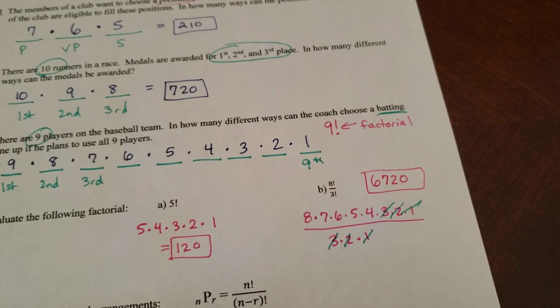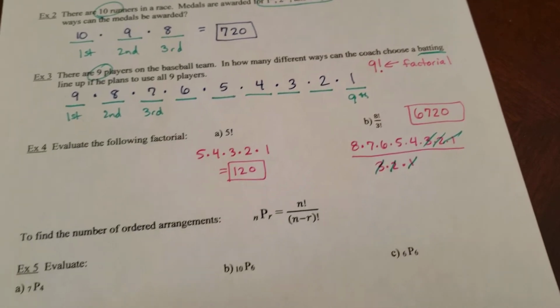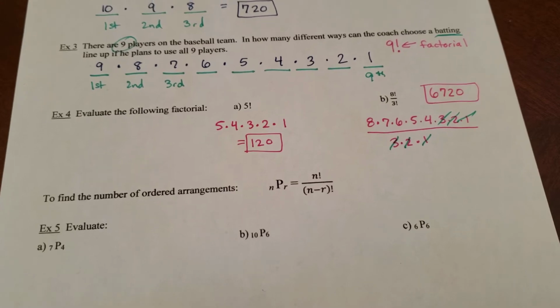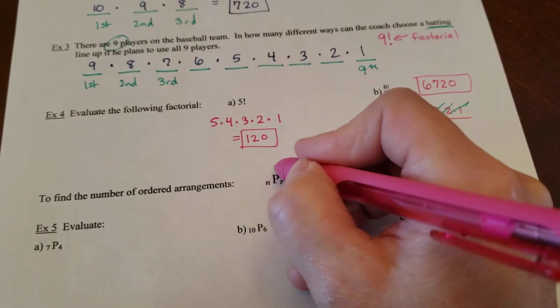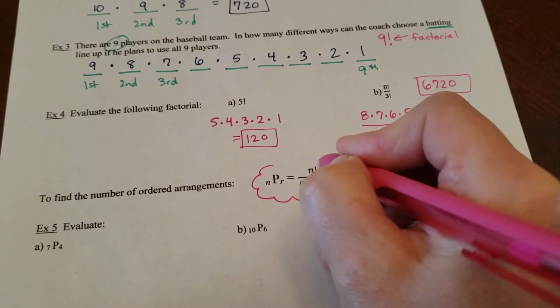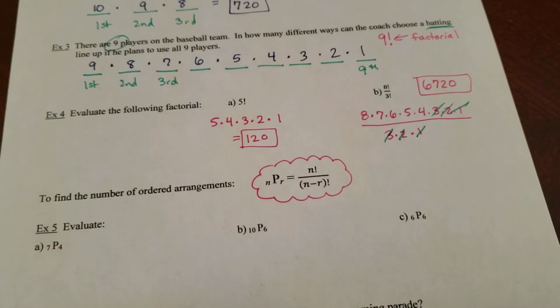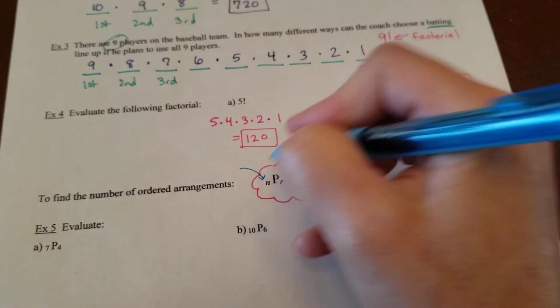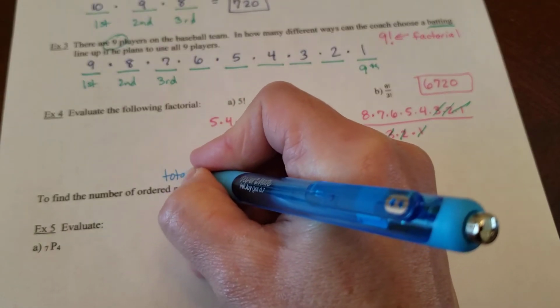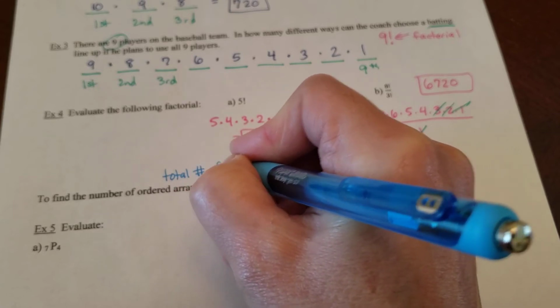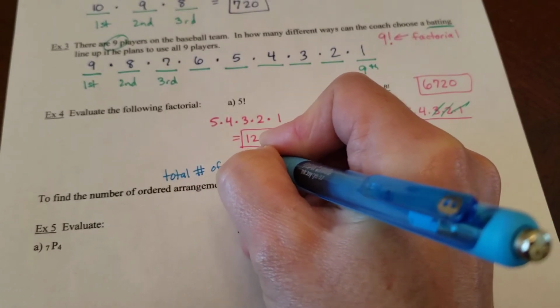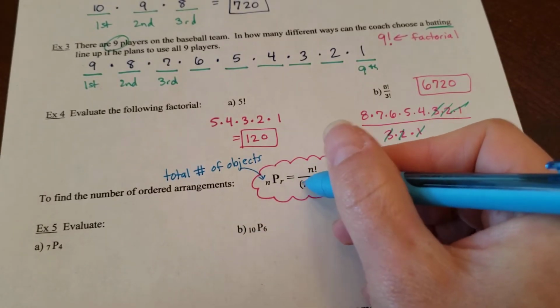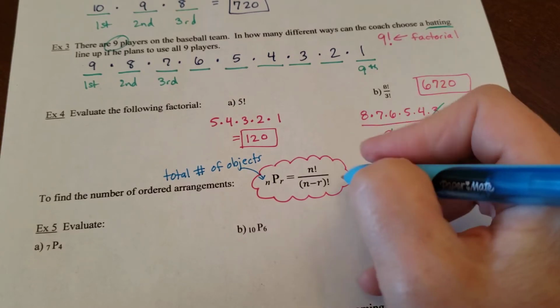The next part we have is figuring out how to use a formula. So this is your formula for permutations. The n here refers to the total number of objects. So this n is the total number of objects. And the r is the number of places we're trying to put them.